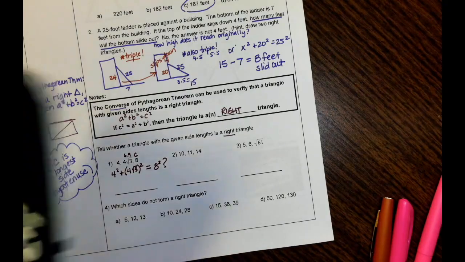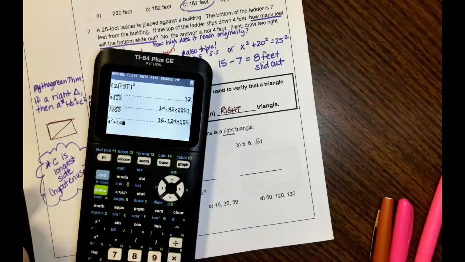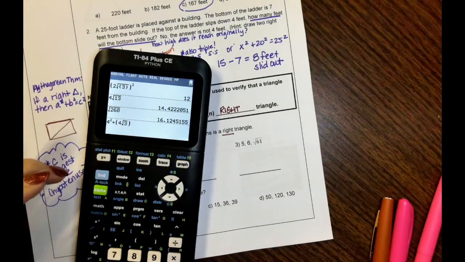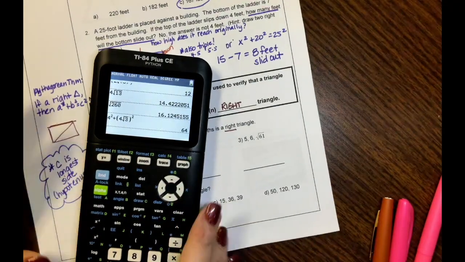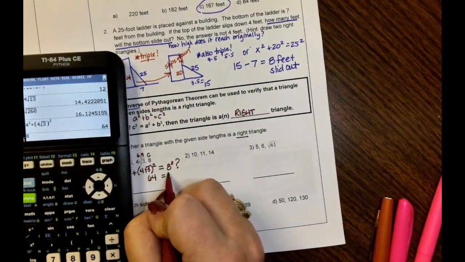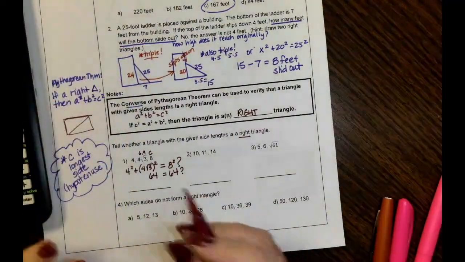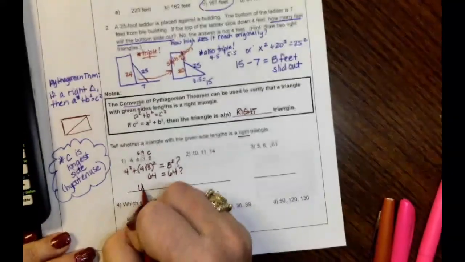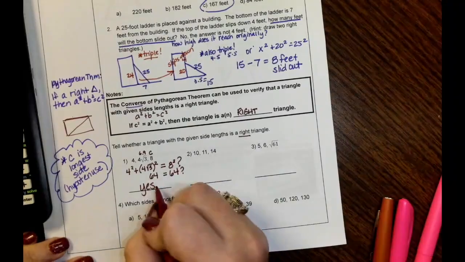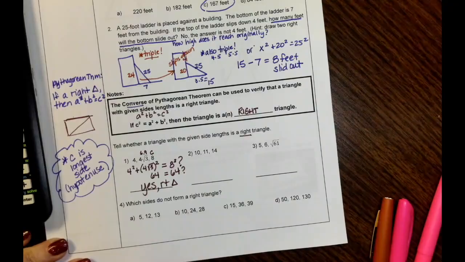So we test it. 4 squared plus, make sure you do all of it, 4 square root of 3 squared is 64. 8 squared is 64. And still I'm asking, is that true? Yes, 64 is equal to 64. Therefore, yes, it is a right triangle. Okay, so yes, it's a right triangle because that's a true statement.